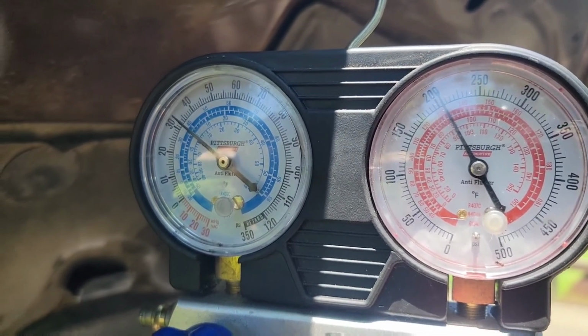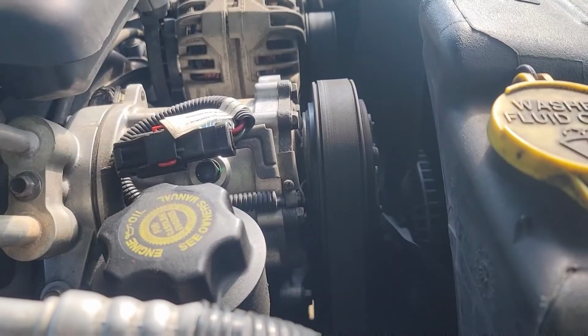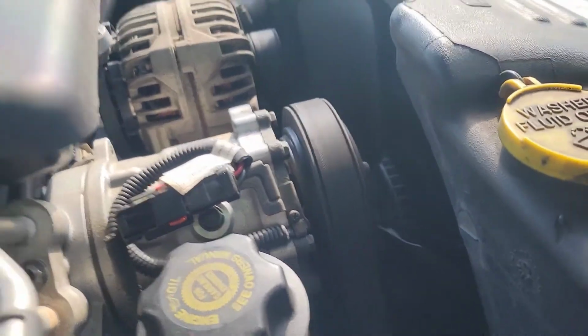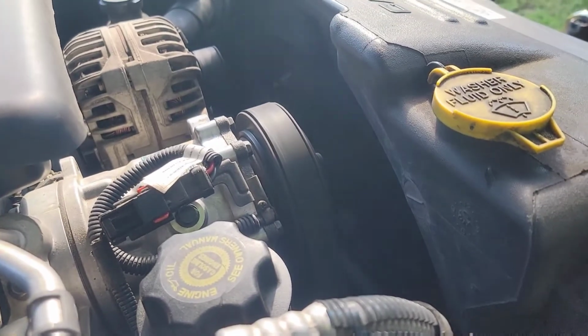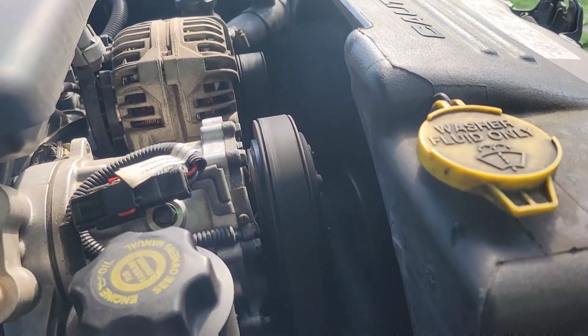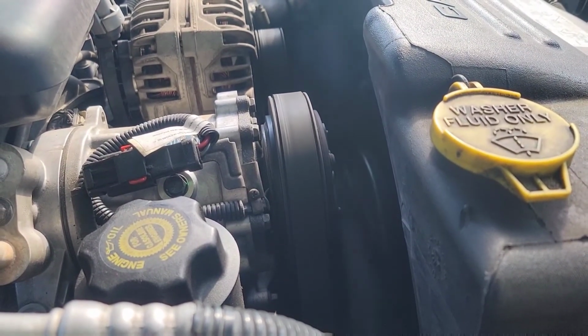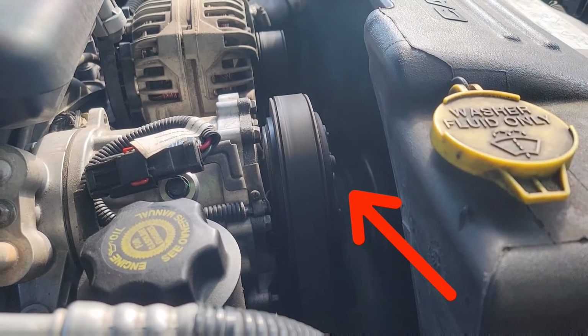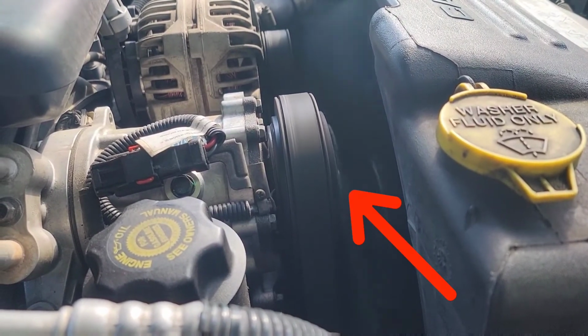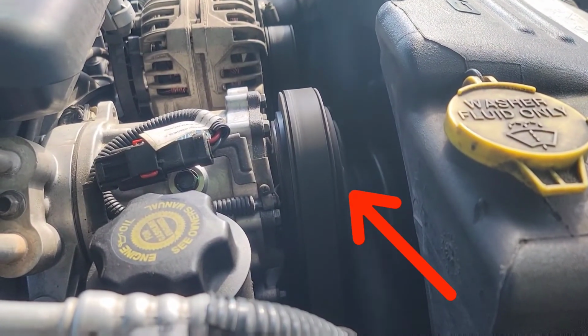Always remember when checking your high and low side pressures, you want to do it with the compressor running. So always verify with the front of the compressor to make sure it engages and is operating properly. If the compressor is not running, then your numbers are not going to be accurate.